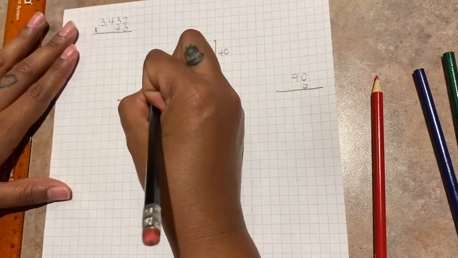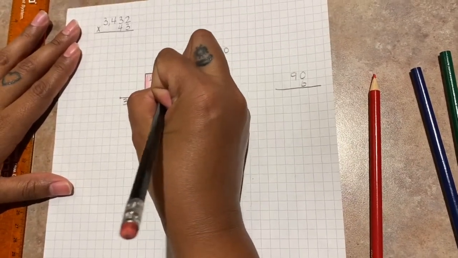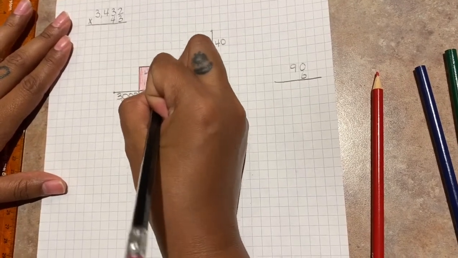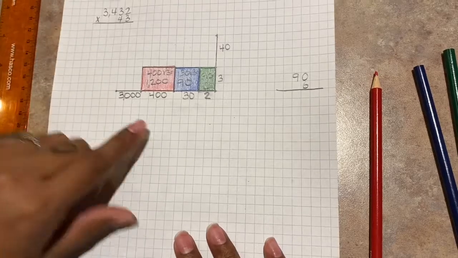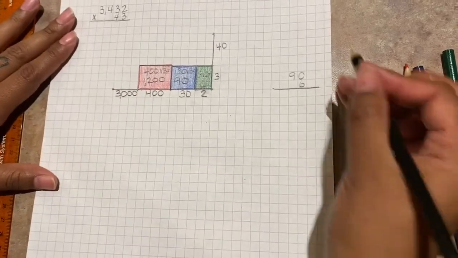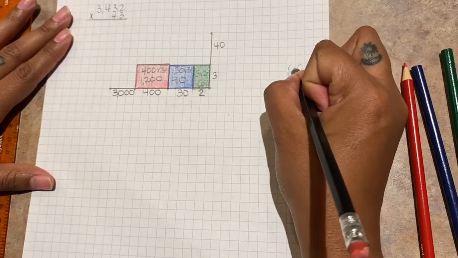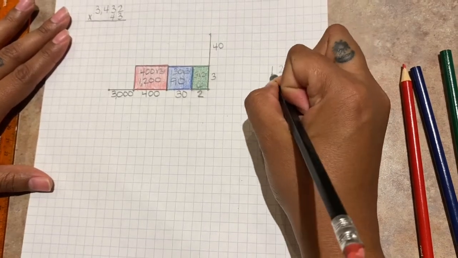And inside we're going to do 400 times 3 equals 1,200. And we are going to make sure that we write it down.